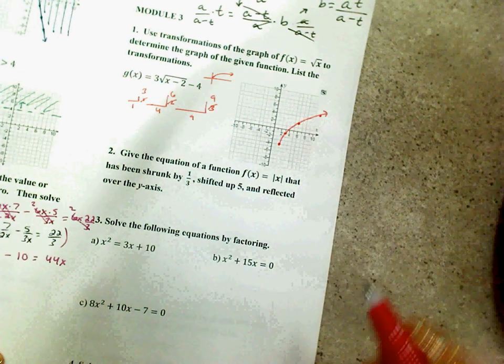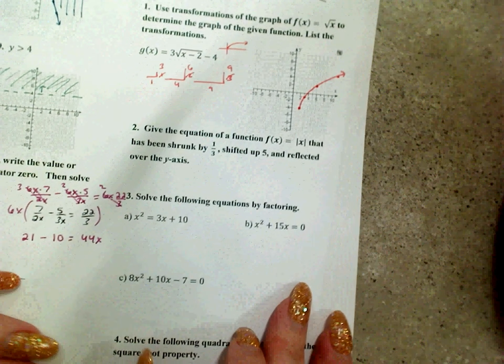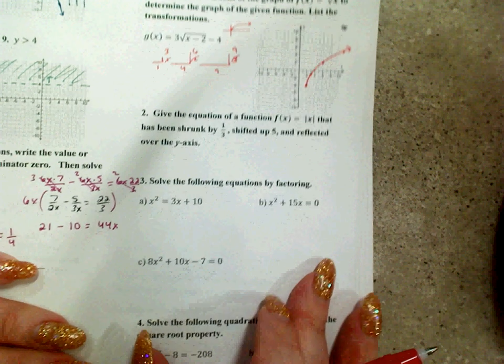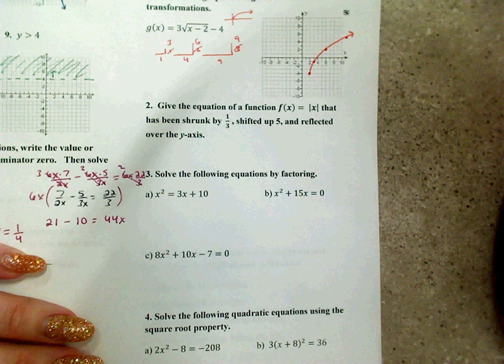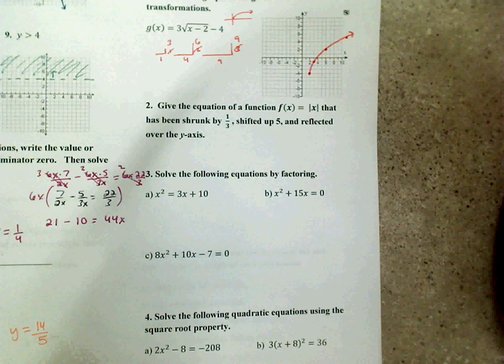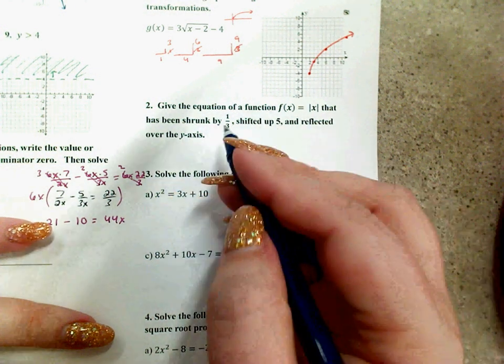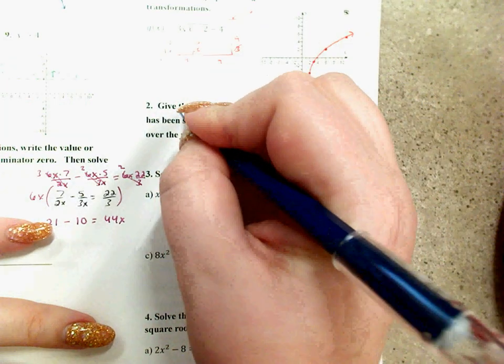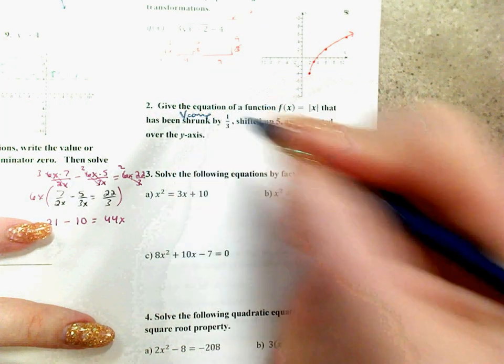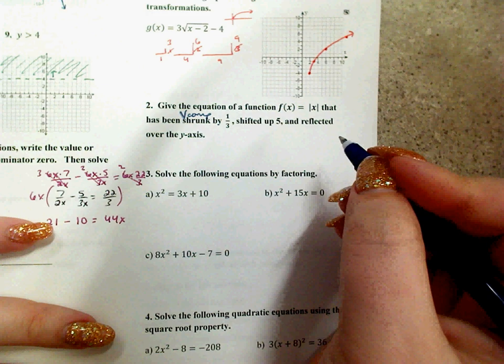And it doesn't say anything about domain and range, so there we go. For number 2, give the equation of the function of the absolute value of x that has been shrunk by... So that means a vertical compression. Shifted up 5 and reflected over the y-axis.